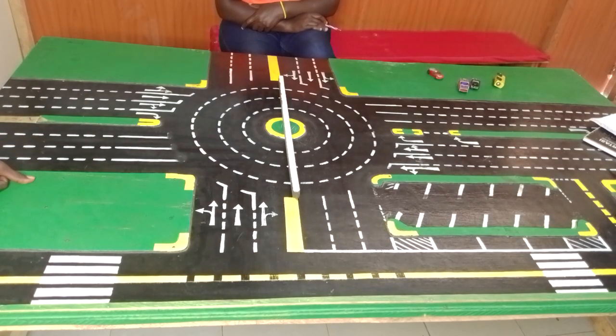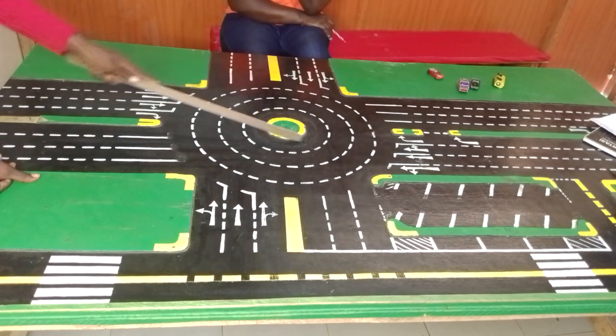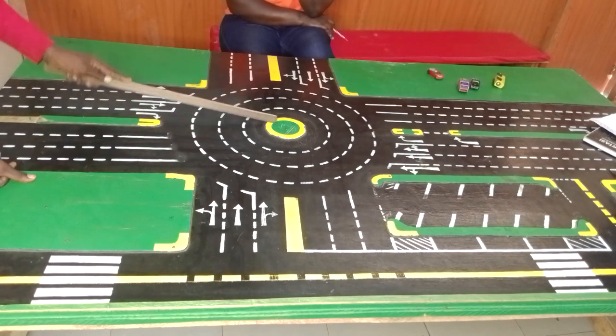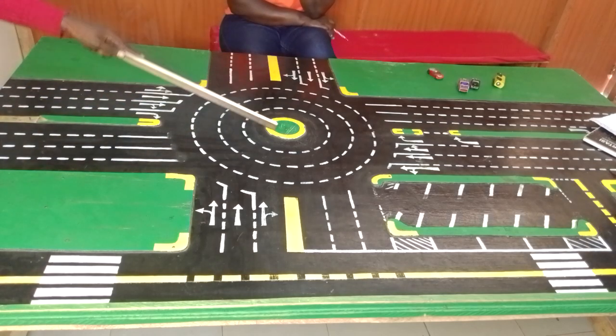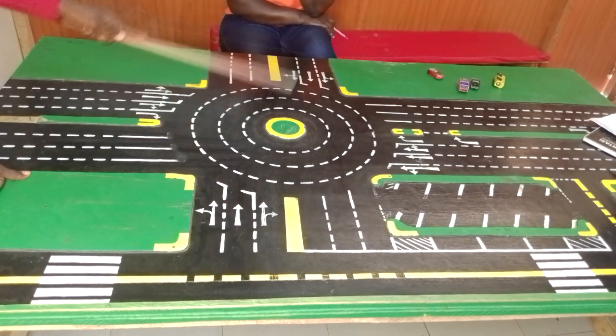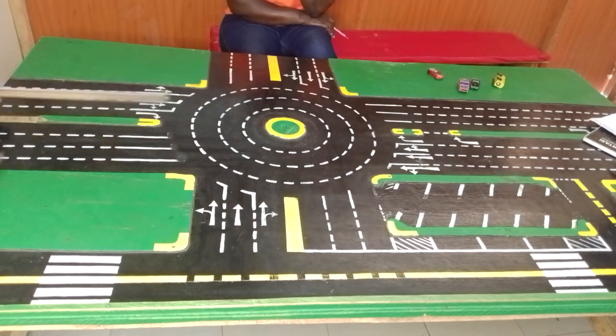You've got that point, eh? Nice. Higher. From there, we have this feature here. This feature found at the center of a roundabout is called a traffic island. It's called a traffic island. The main function, you can write that one.